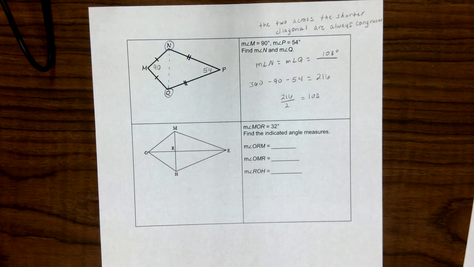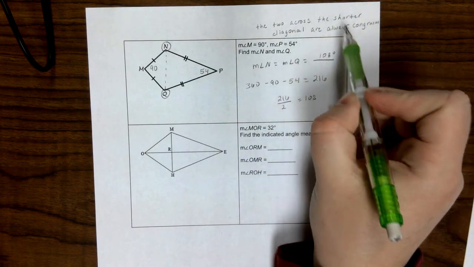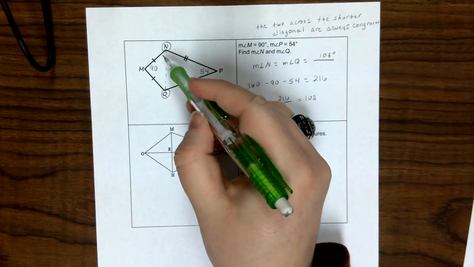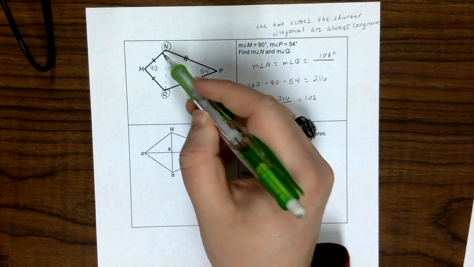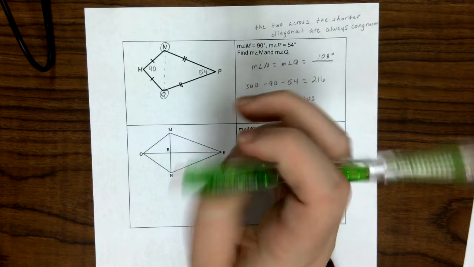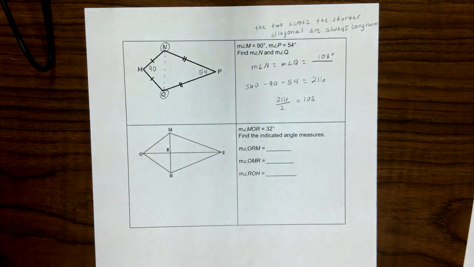All right? Please remember this tip up here, that the two angles across from each other on the short diagonal are always the same. I can't tell you how many times that comes up, and you're going to have to know it.